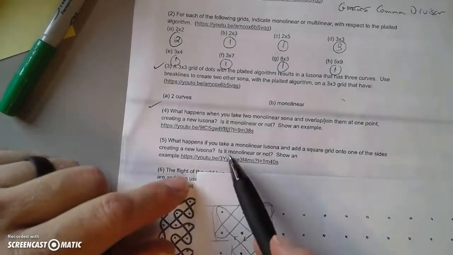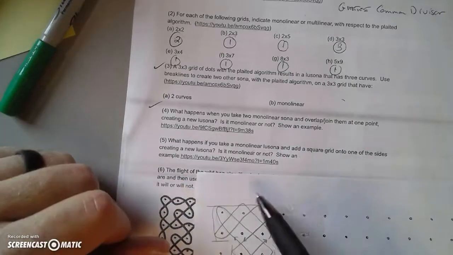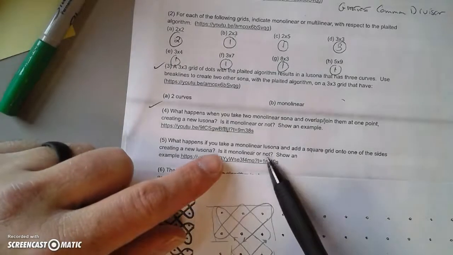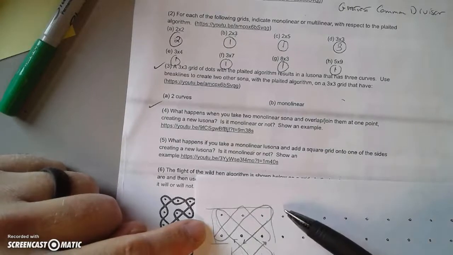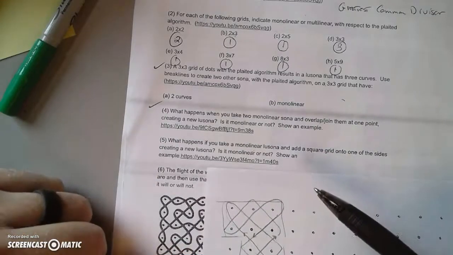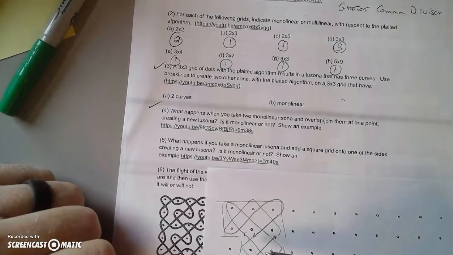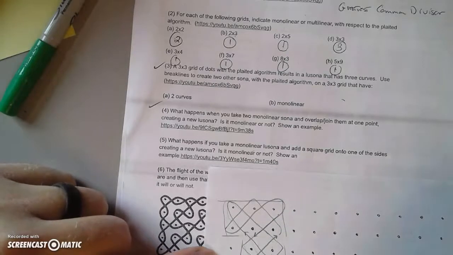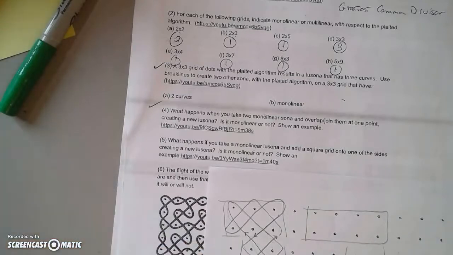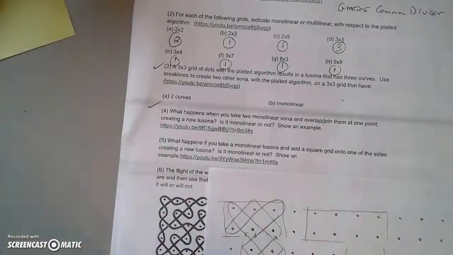So if you have a monolinear Lusona and you add a square grid to it, it's still monolinear. And this is an idea we've been using in the Celtic knot stuff. If you have a monolinear grid of boxes, something that will create a knot as opposed to a link, and you add another square grid to it, it remains a knot as opposed to a link. If you start out with something that's multilinear, say a 2 by 4, and you add on a box to it, it will remain multilinear.